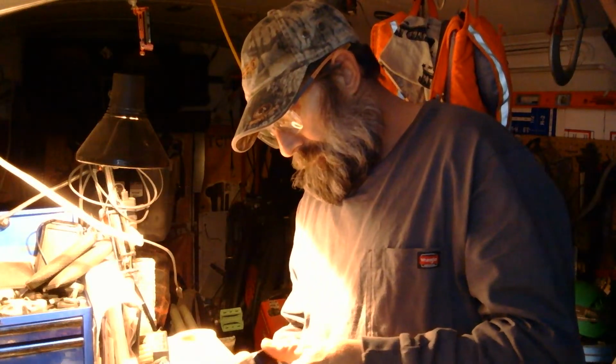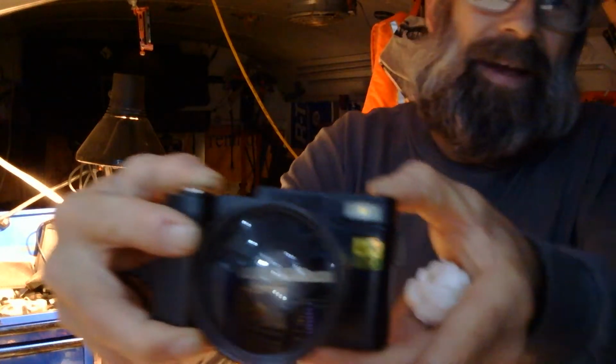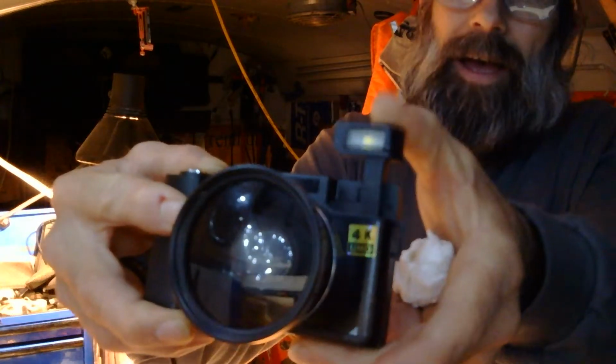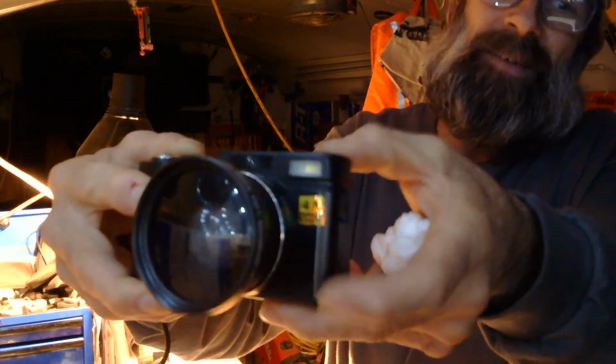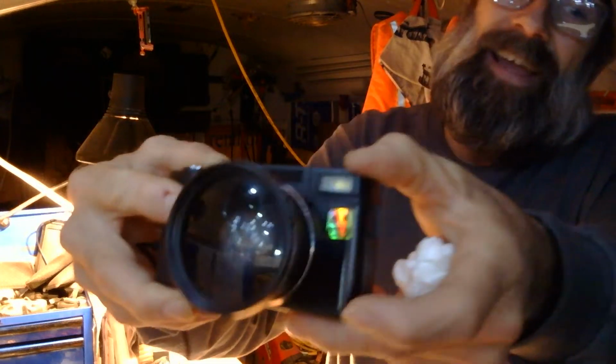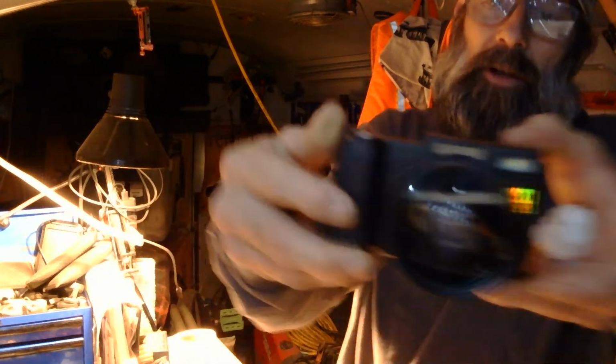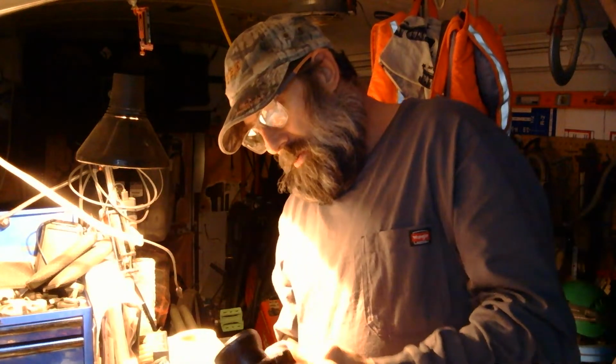Oh, look at that. Look at that. How long has it been since you've seen a flash like that, bro? That's like 80s tech right there. But it's a 4K camera, so.